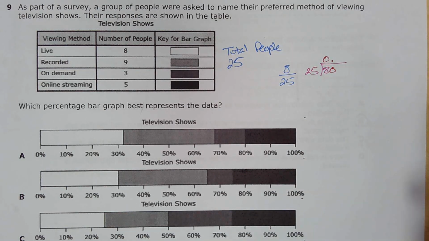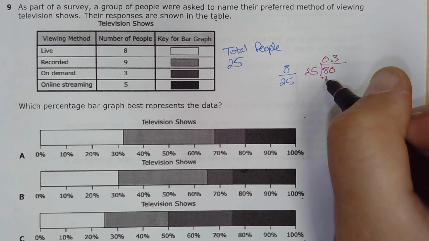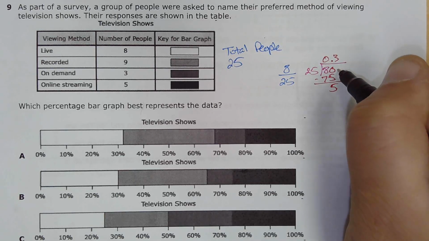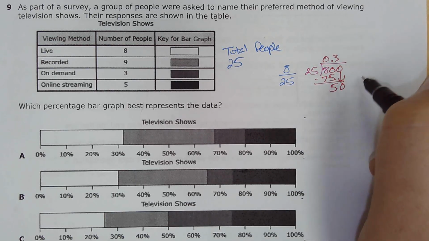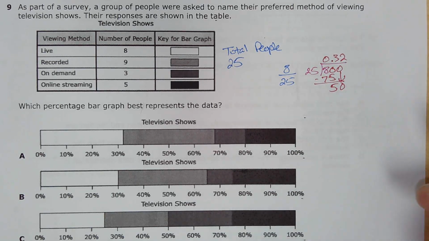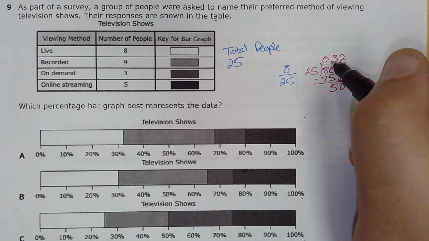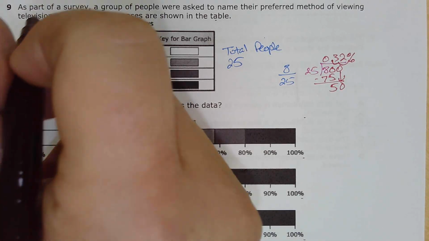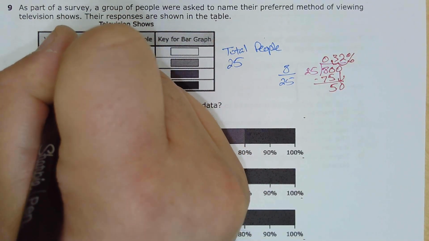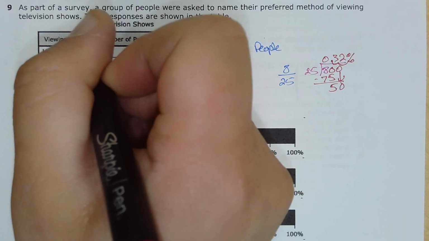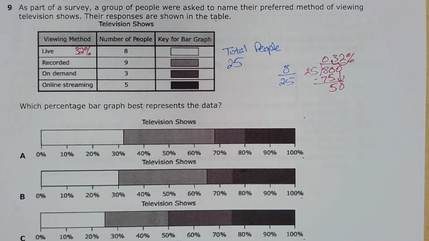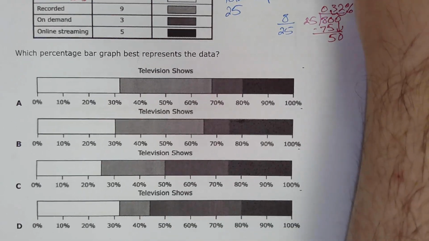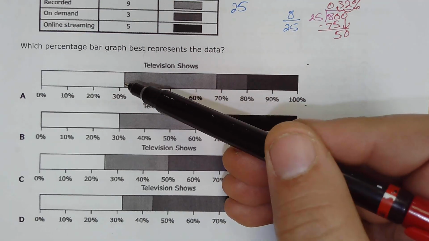Well, 25 can fit inside of 80 3 times. That's going to give us 75. The difference here is 5. 25 can't fit into 5, so we add a 0 and bring it down. 25 fits into 50 twice. In order to see what that looks like as a percentage, we swing that over twice. Boom, 32%. So we know that 32% of people watch live television.